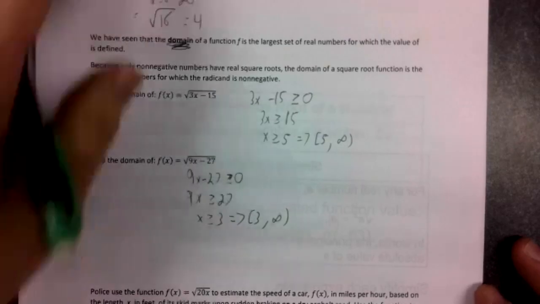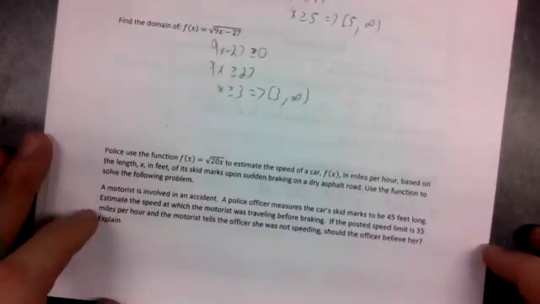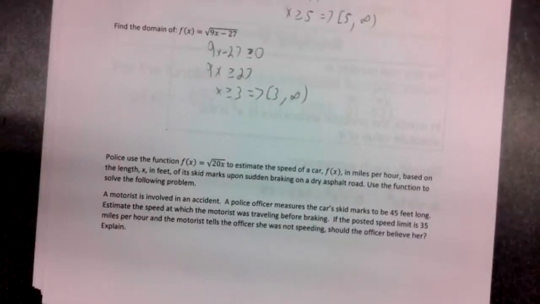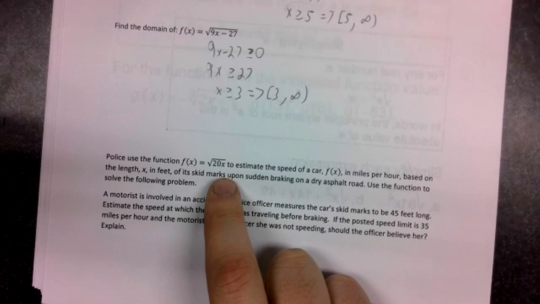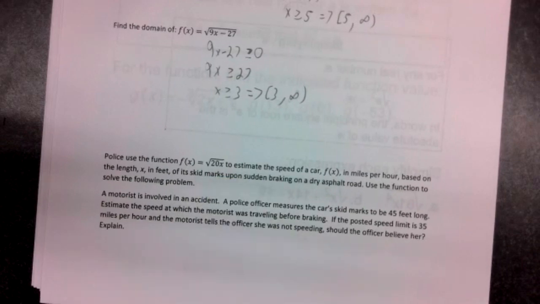Now we'll go on to a word problem that uses these radicals. It says police use the function f of x equals the square root of 20 multiplied by x to estimate the speed of a car in miles per hour based on the length x in feet of its skid marks upon sudden braking on a dry asphalt road. So it says use the function to solve the following problem.